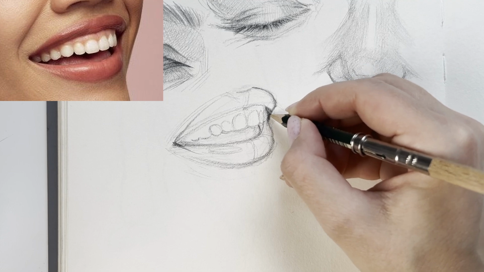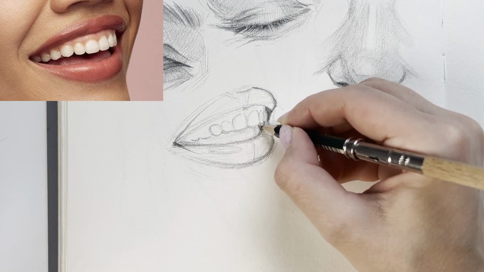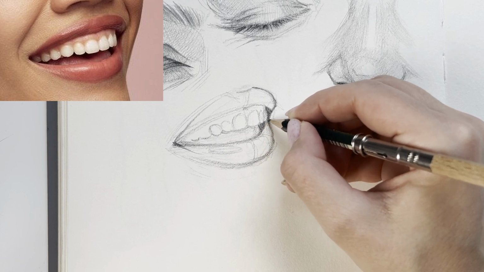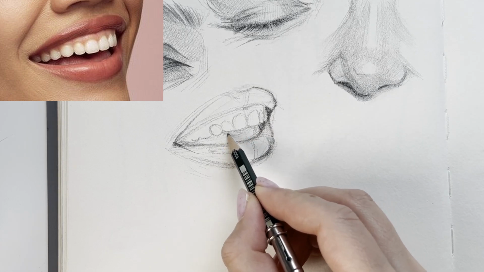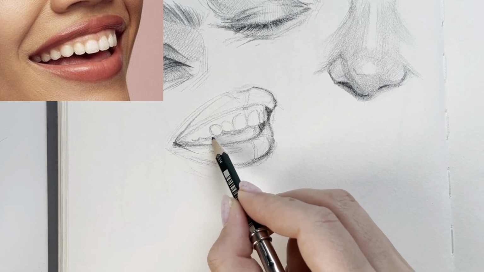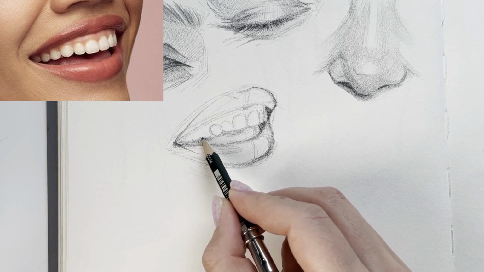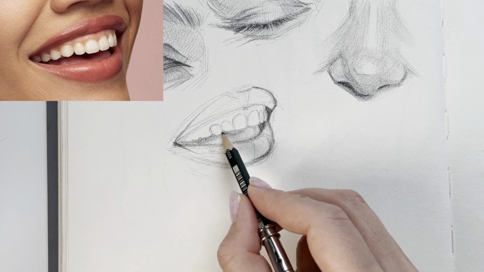In the next step, focus on the shadows visible in the reference photo to create the illusion of depth and dimensionality. The tongue is positioned inside the mouth, so it will be in the shadow. The same applies to the gum line beneath upper lip and the corners of the mouth. Gradually add shadows, starting with medium tones and progressing to darker ones.